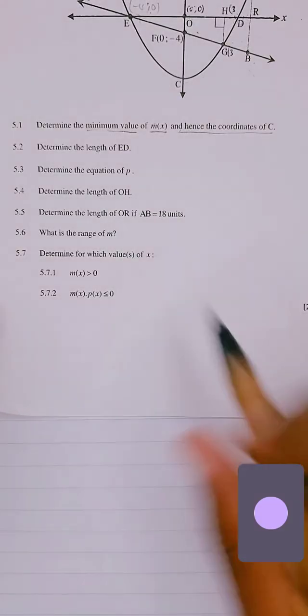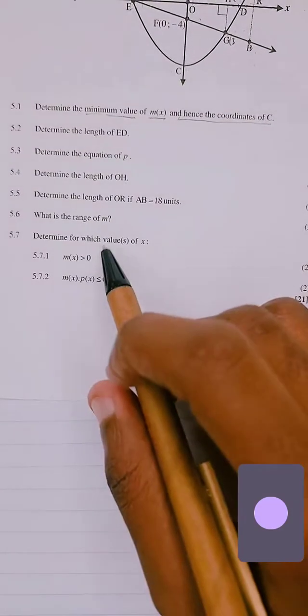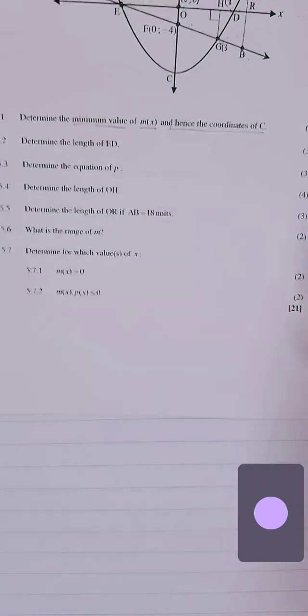Okay, 5.7.1. Let me not get distracted. For which values of x is m of x greater than 0?